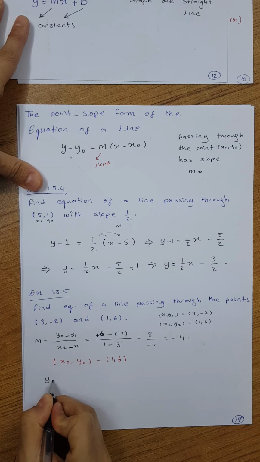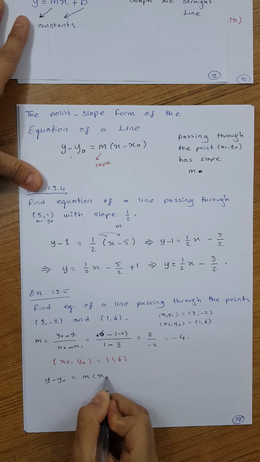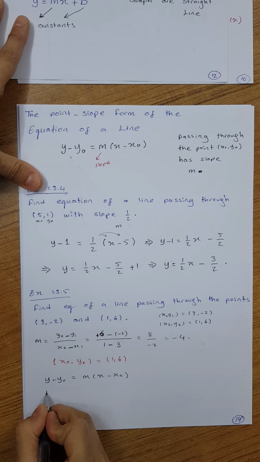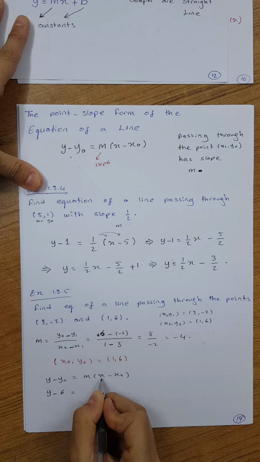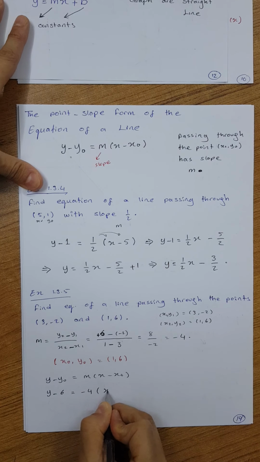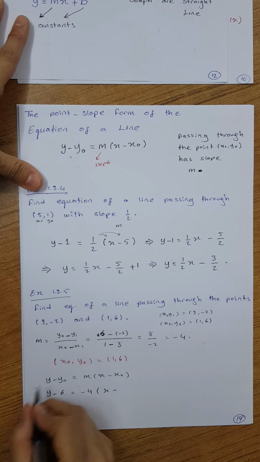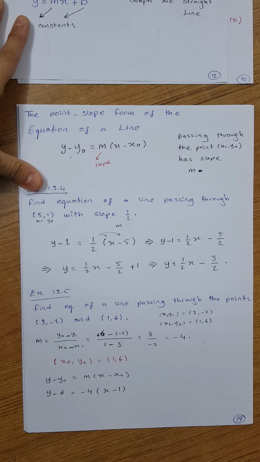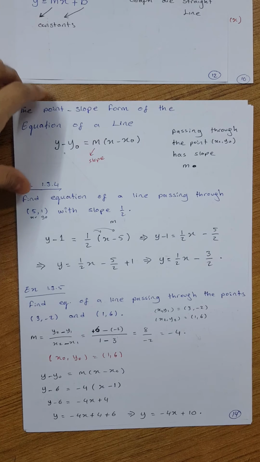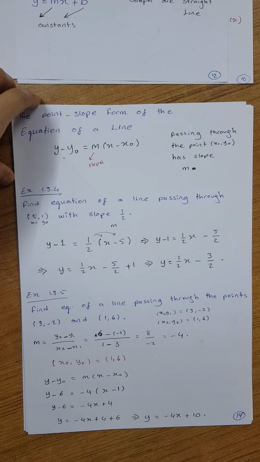So y minus y0 is equal to what? m times x minus x0. y minus y0 is equal to 6. m we found that's equal to negative 4. x minus, where was x1? Oh, I mean x0 is here equal to 1. You can multiply this one inside, so y minus 6 is equal to minus 4x plus 4. Taking this one to the other side, minus 4x plus 4 plus 6. So I will have the equation of the line is equal to minus 4x plus 10. That's the equation of the line required from us.